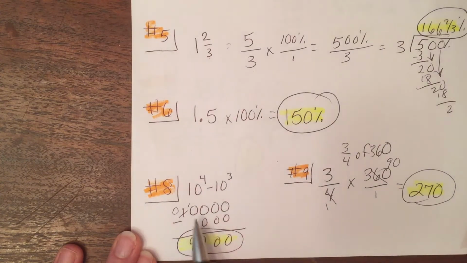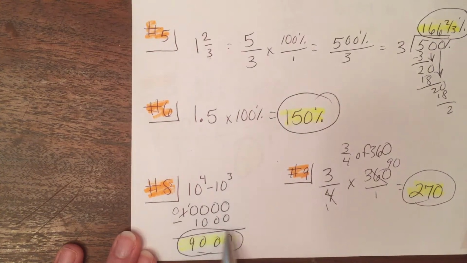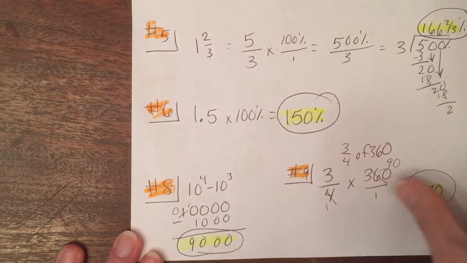Number 8, 10 to the 4th minus 10 to the 3rd. Well, 10 to the 4th is 10,000. 10 to the 3rd is 1,000. 10,000 minus 1,000 is 9,000.